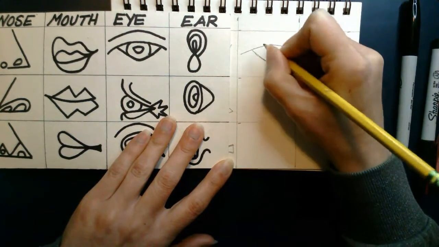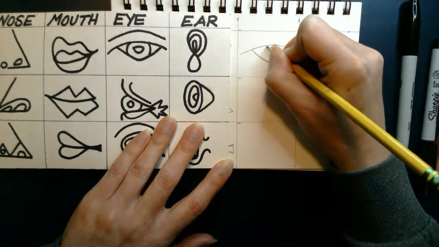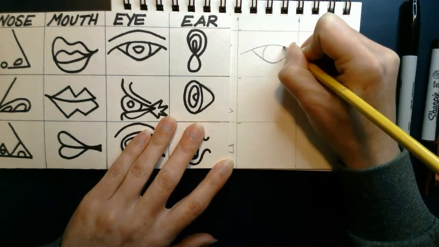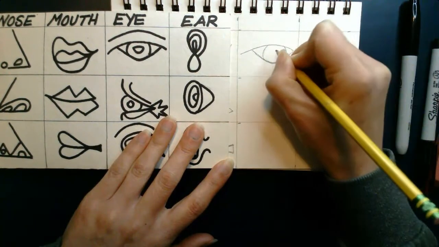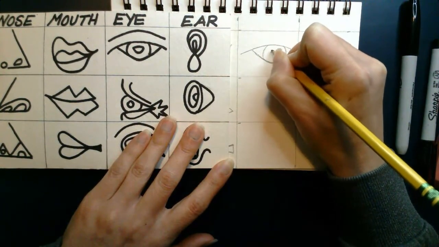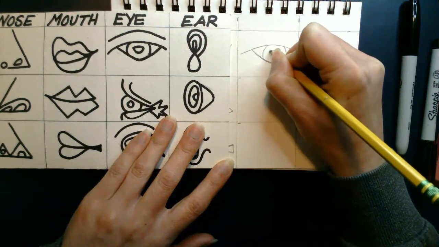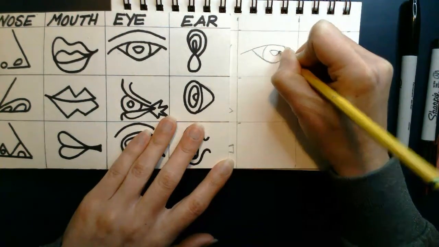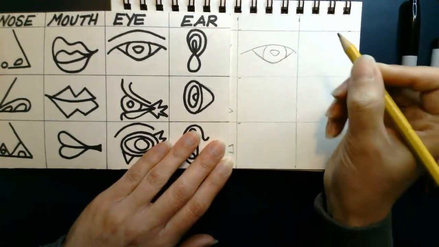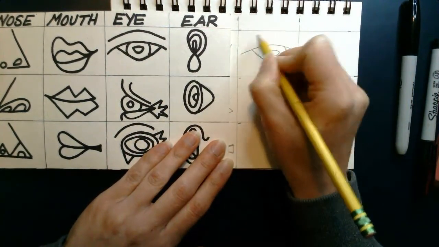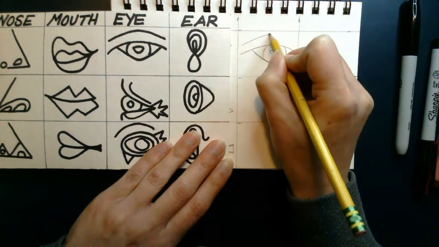Okay? Then what I'm going to do is I'm going to do a curved line here and a curved line here. I'm going to mimic this line, and then I'm going to mimic this bottom line like that. And then what I'm going to do is come back in and add that eyebrow over top.